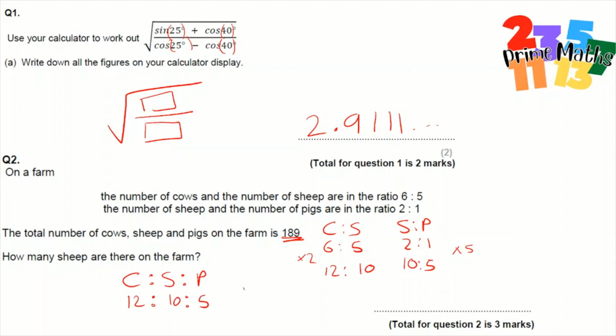I can then split my 189 animals into those 27 parts. This gives me 7 for each. It wants to know how many sheep there are on the farm, so we do 7 times 10 to give us 70, so there are 70 sheep on the farm in total.